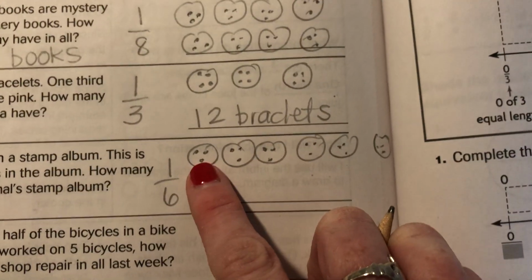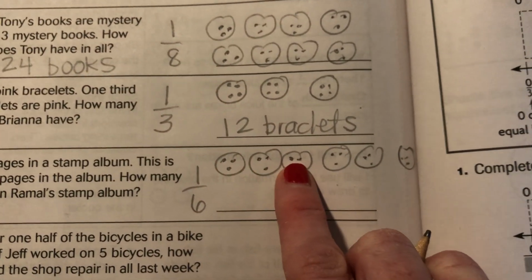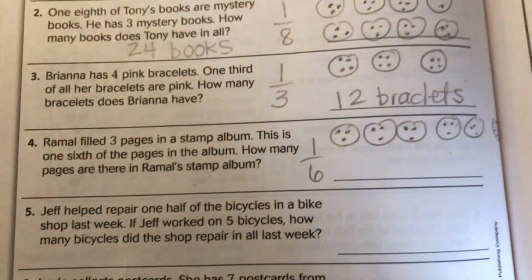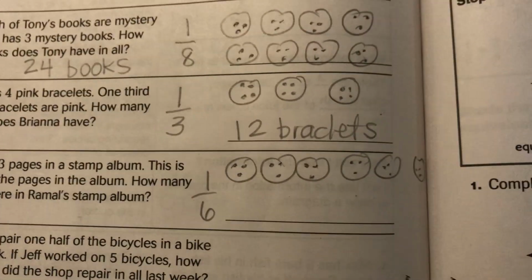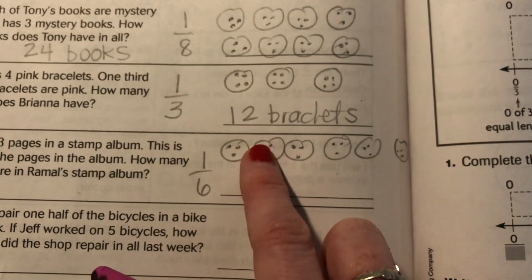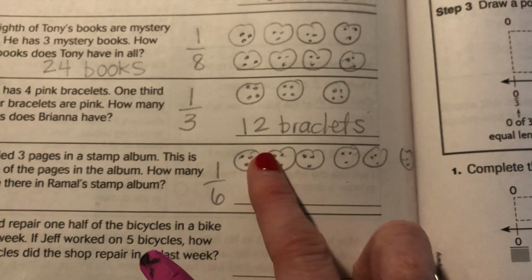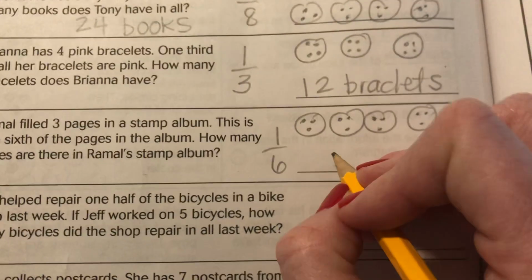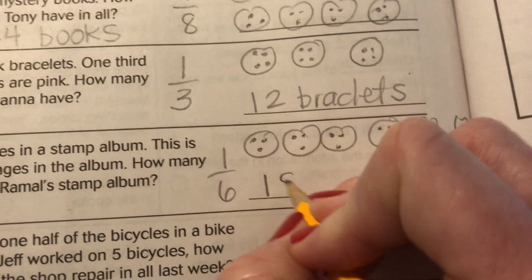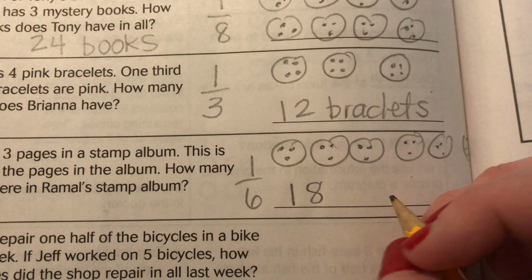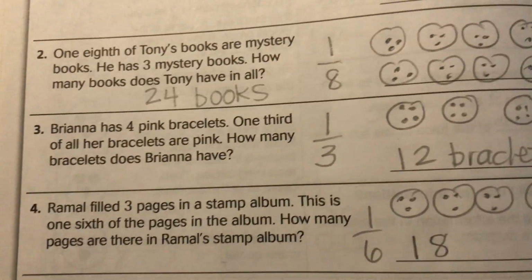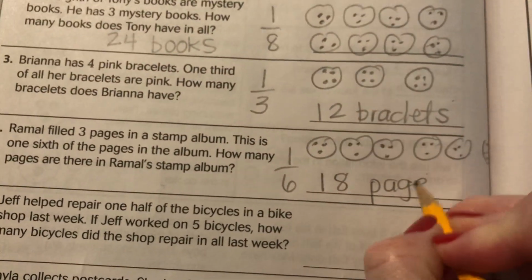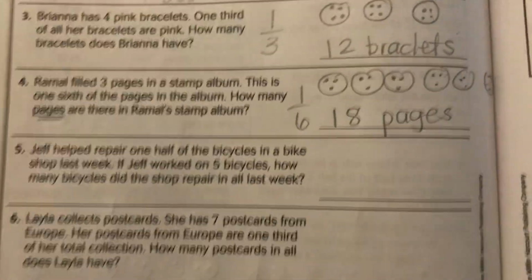Okay, so again, 3 and 3 is 6. Another 3 is 9. Another 3 is 12. Another 3 is 15. Another 3 is 18. You may also be noticing a pattern here. I have 1, 2, 3, 4, 5, 6 groups with 3 in each. So if we're thinking 6 times 3, we're going to come up with 18. Let's look at it. It says how many pages are there? So 18 pages. I'm getting that right from the question.